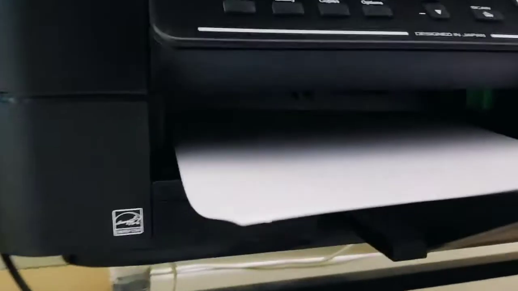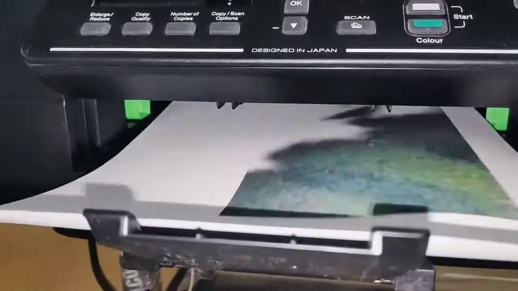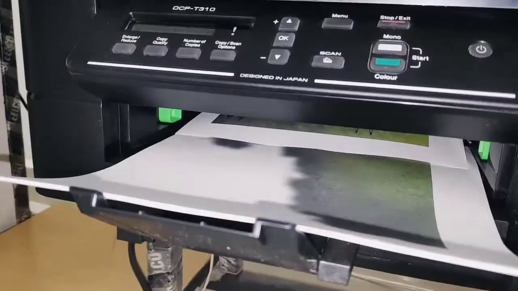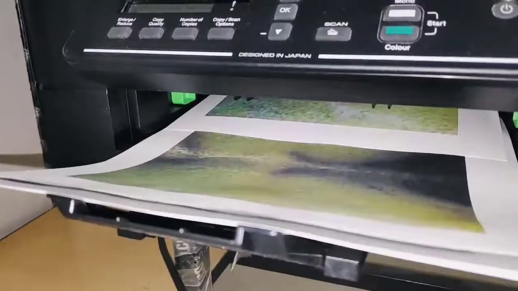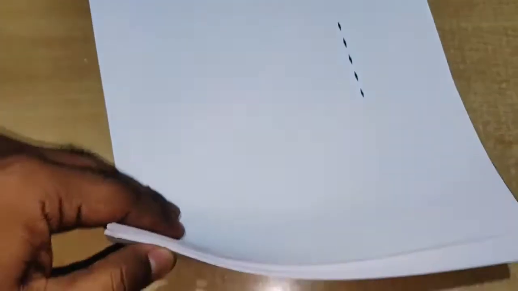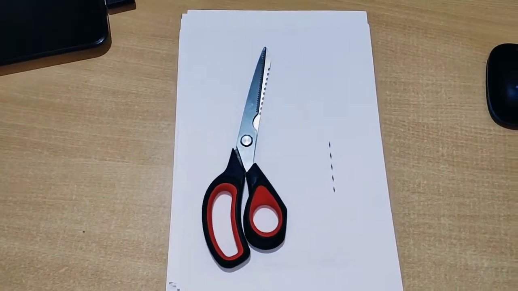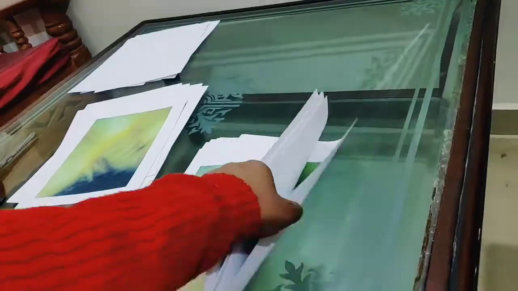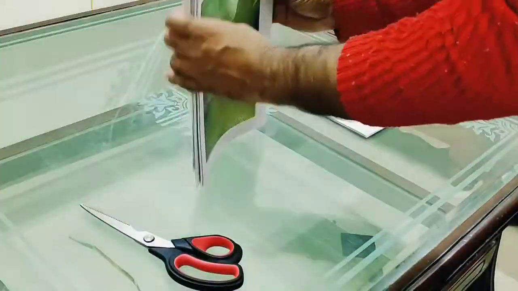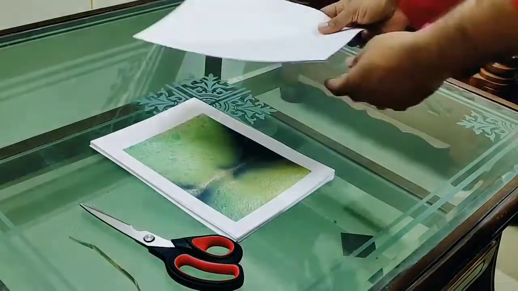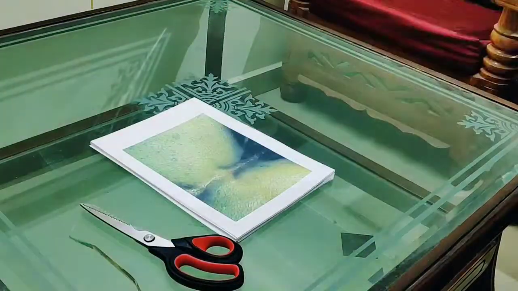The blank papers keep separate and those which have to be cut, keep them separate also.